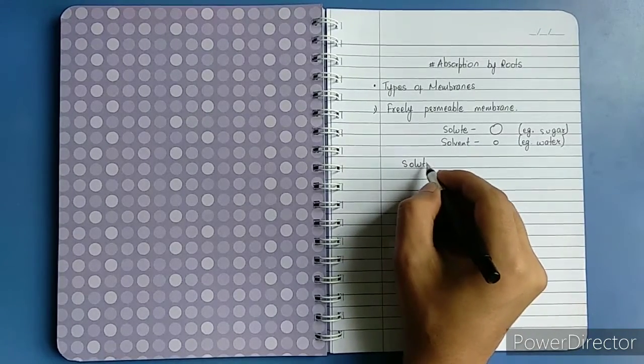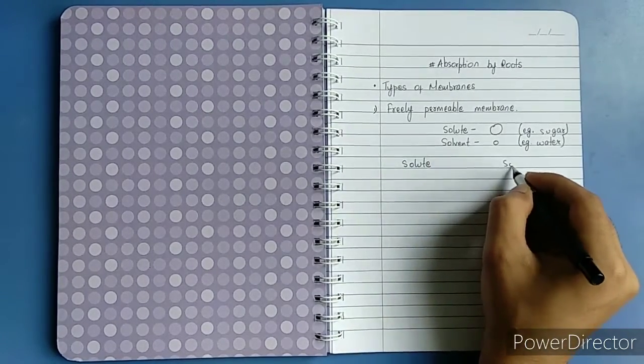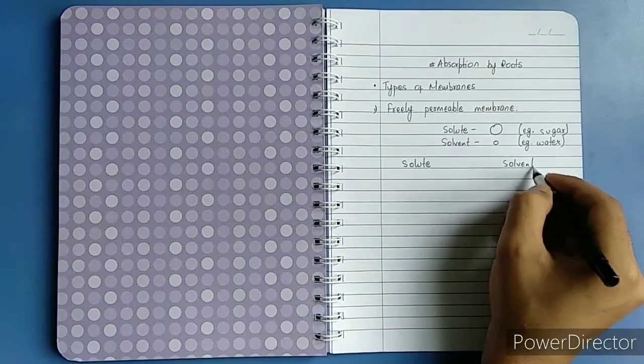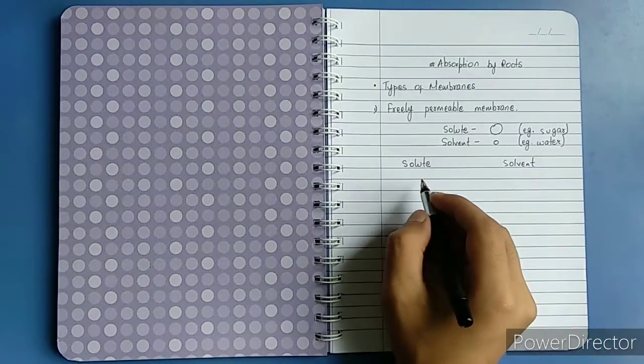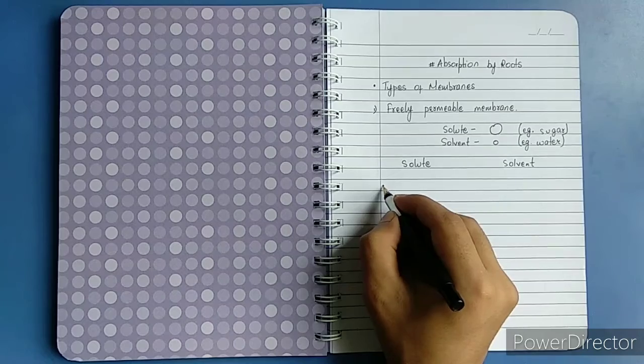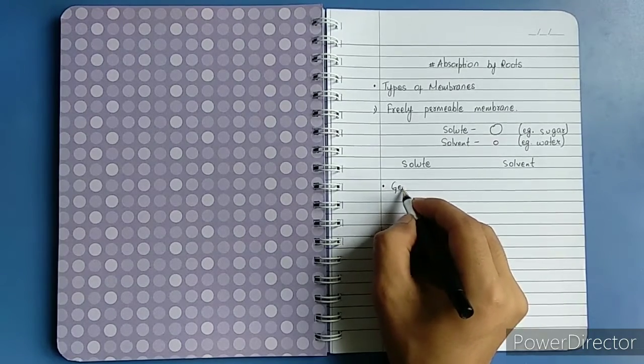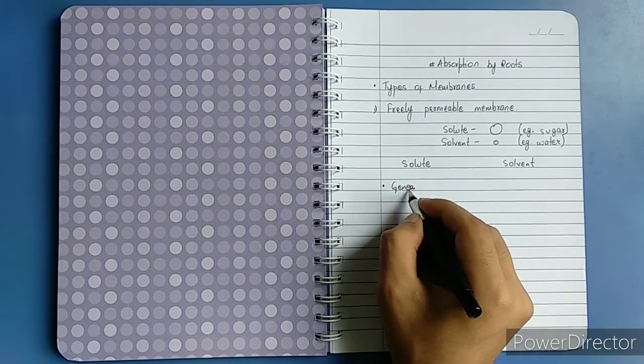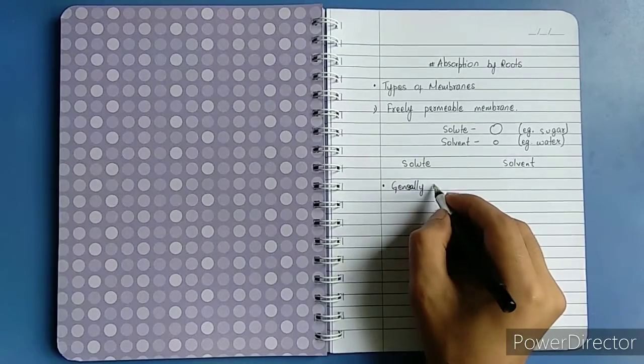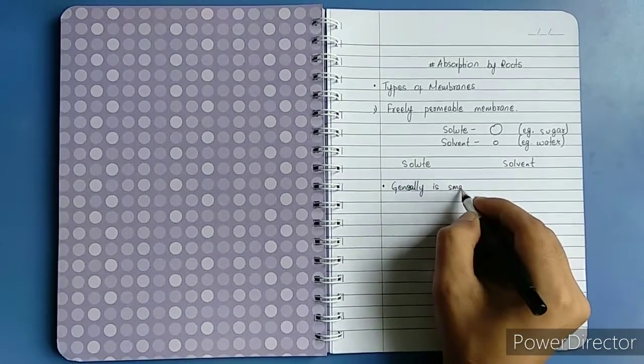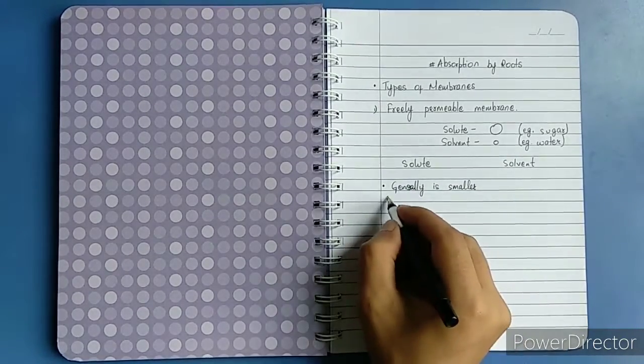Some basic differences between solute and solvent. Solute generally is smaller in quantity.